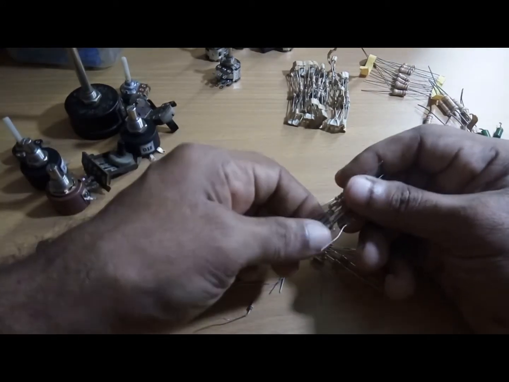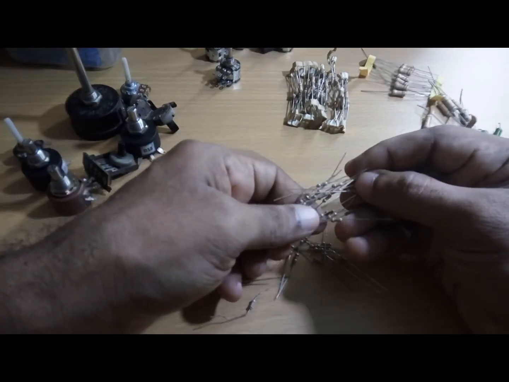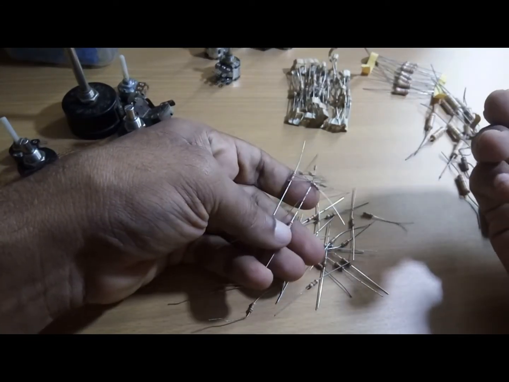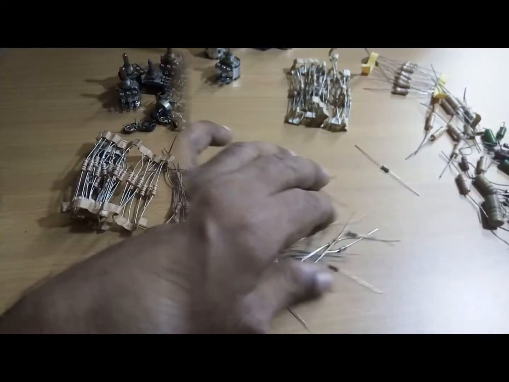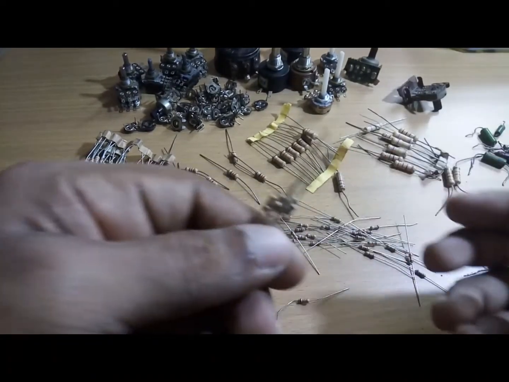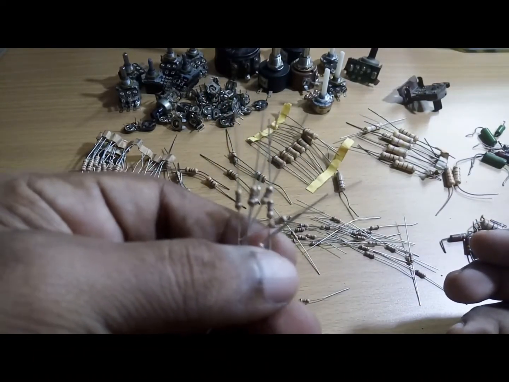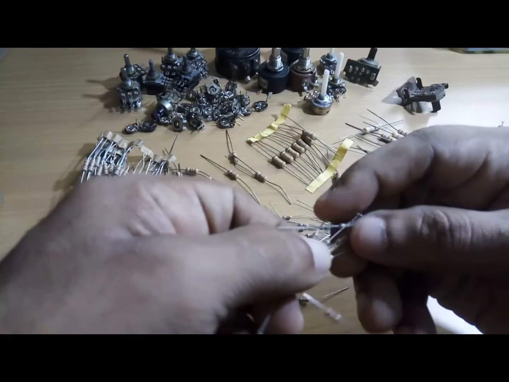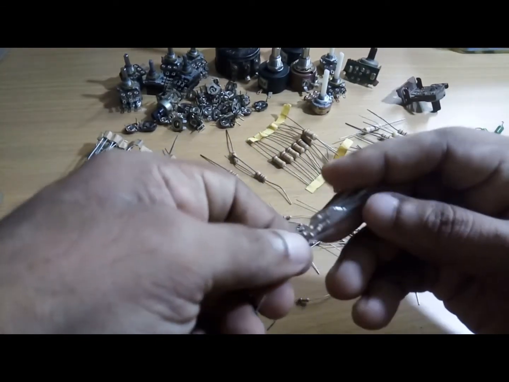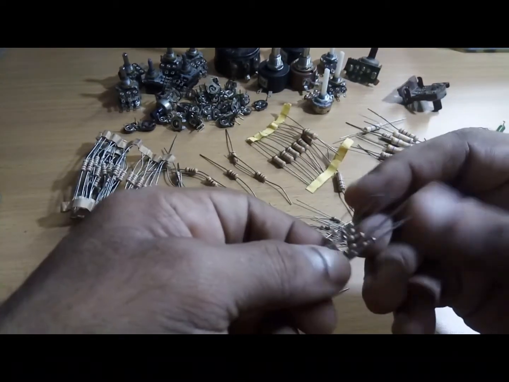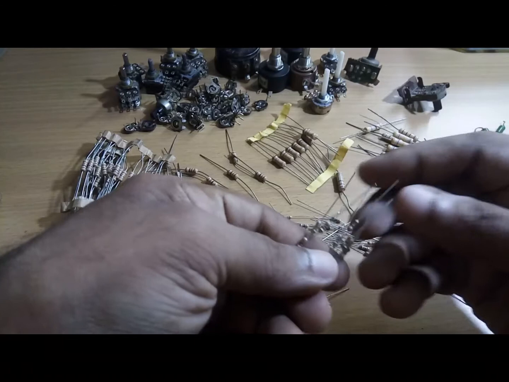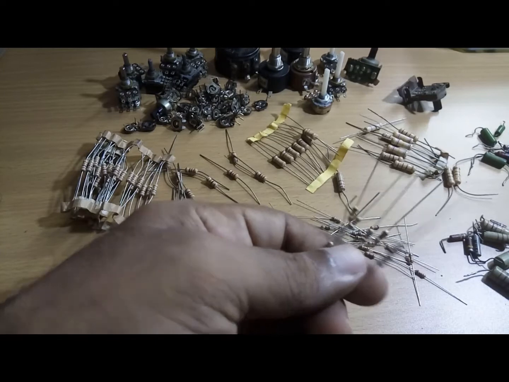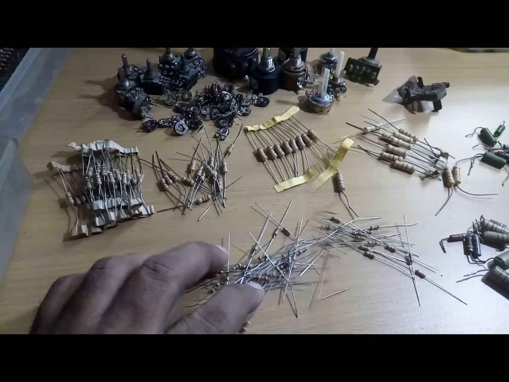These are all quarter watt metal film type of resistors. So these are the quarter watt type of resistor. It's comparatively smaller in size, and it's commonly used in most of the circuits.